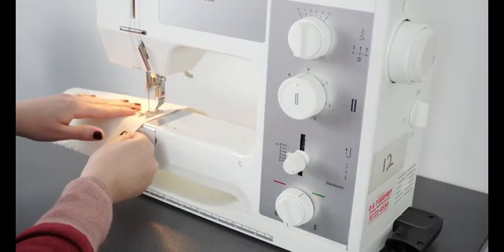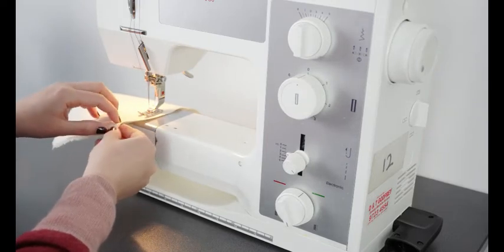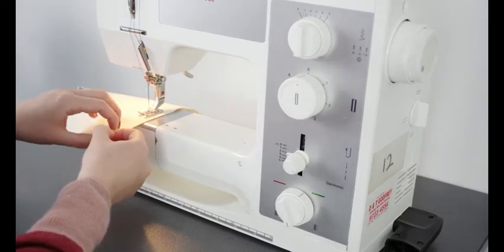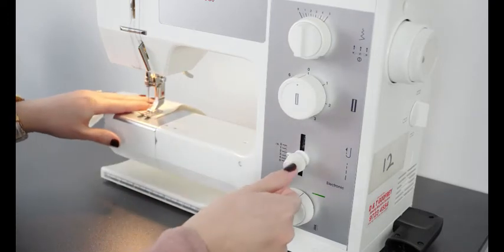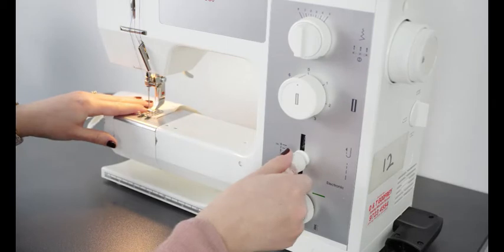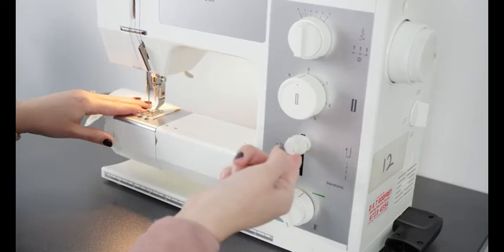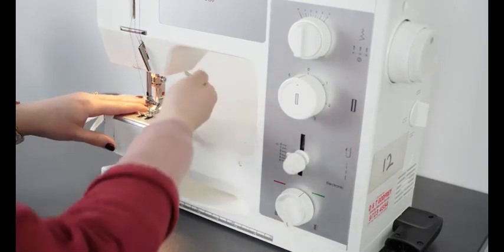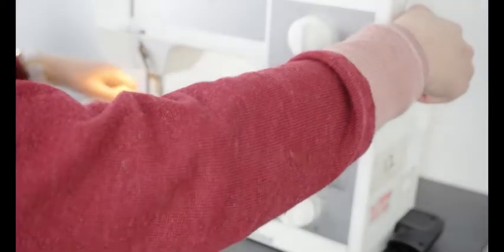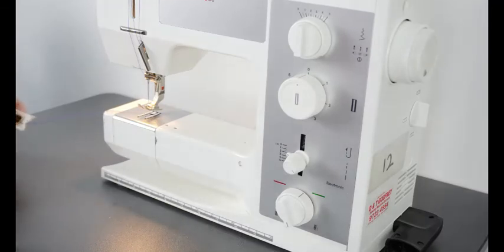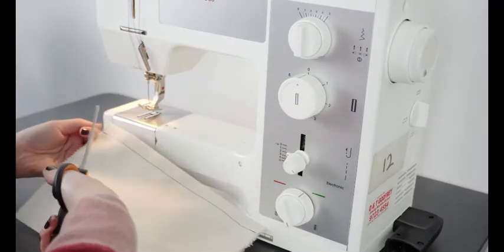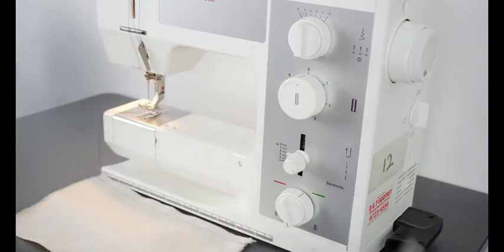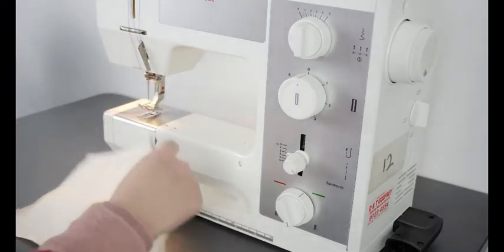Following that second line, making sure that our fabric is also even and lined up, all the way to the bottom of the fabric, and then we go into reverse again and then forward again, and that is called a back stitch, which makes a very strong stitch. And then we cut our threads. Get into the habit of cutting your threads all the way back as you go to keep things nice and neat.